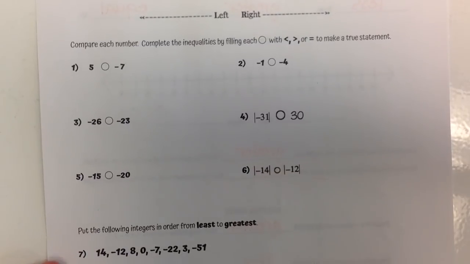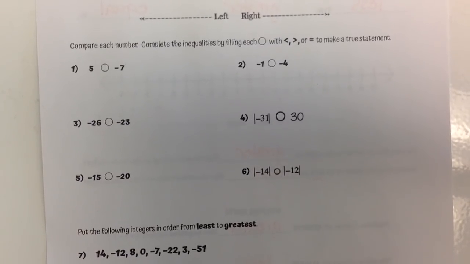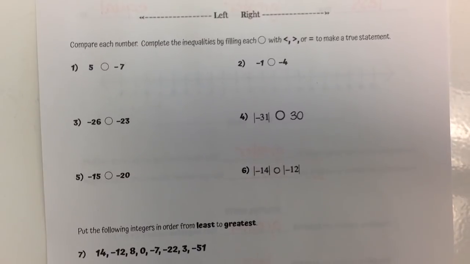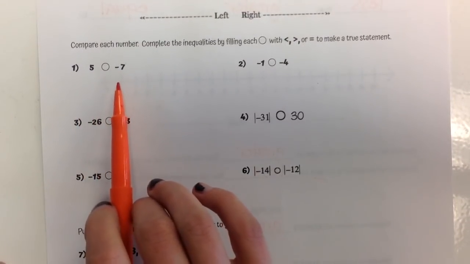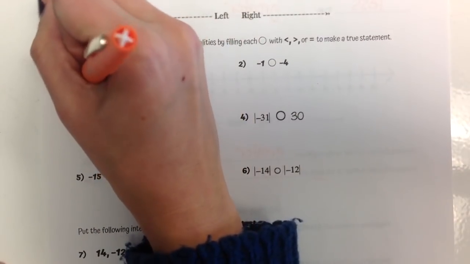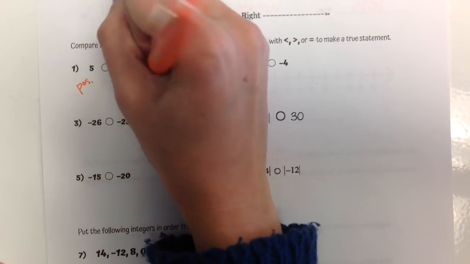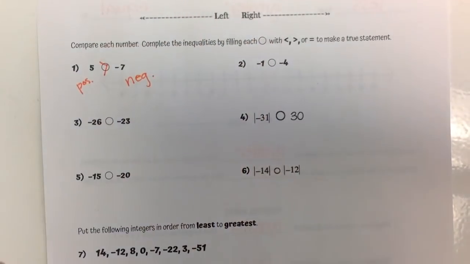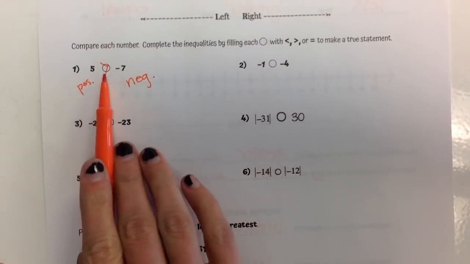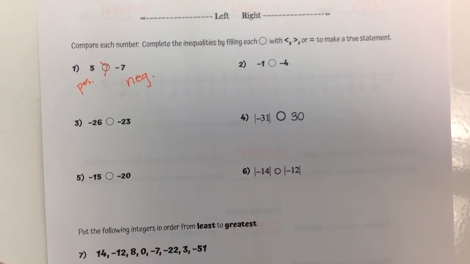Compare each number. Complete the inequalities by filling in each circle with less than, greater than, or equal to signs to make it true. First off, if I'm looking at 5 and negative 7, I have a positive number and I have a negative number. So right away, I know that a positive number is going to be greater than a negative number. 5 is greater than negative 7.